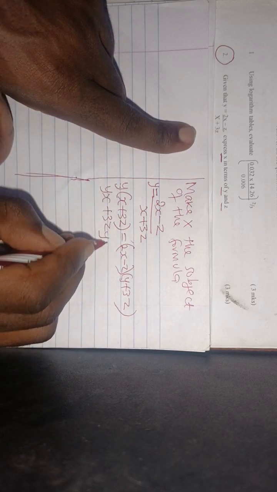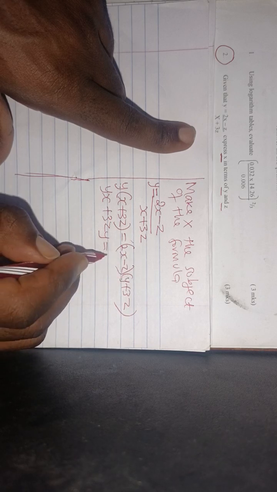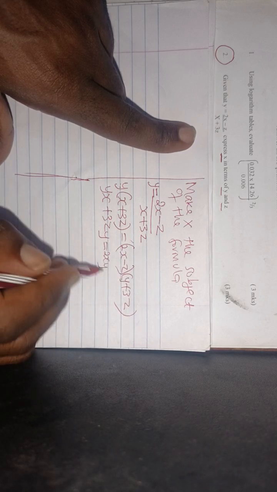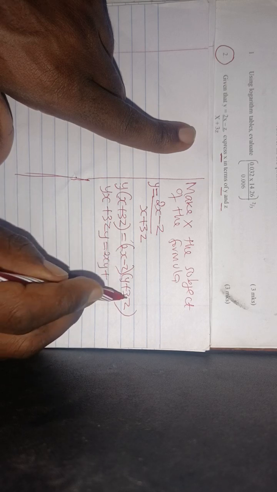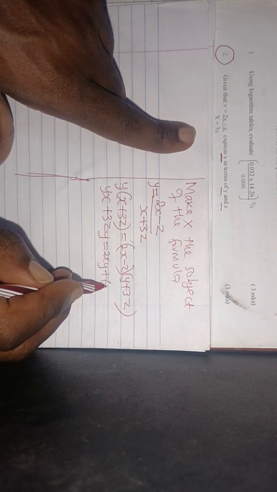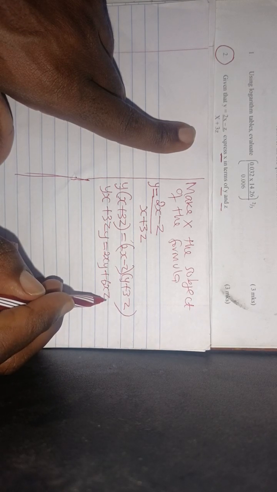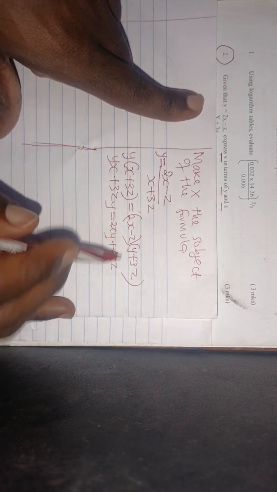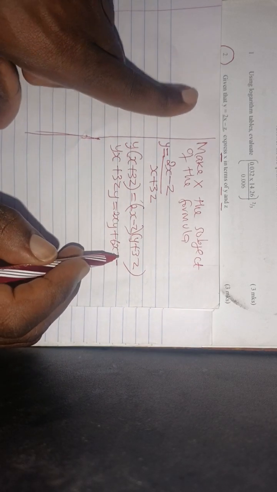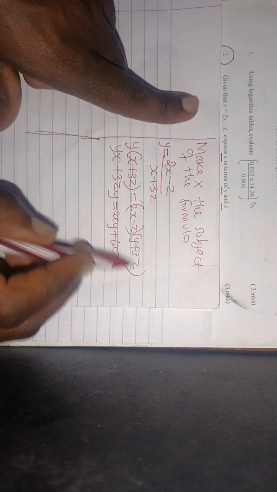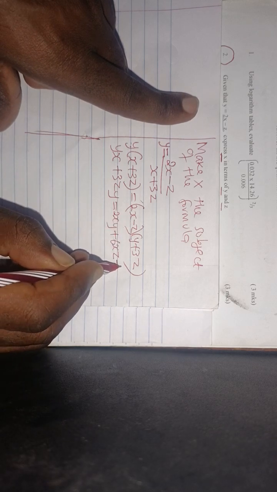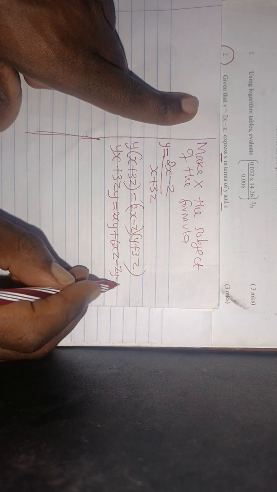Let's begin from here. yx plus 3zy is equivalent to, let's start, 2x times y, we get 2xy, then plus 2x times 3z, 6xz, then we will have minus z times y, it will be negative zy, then minus z times positive 3z, you'll get minus 3z squared.